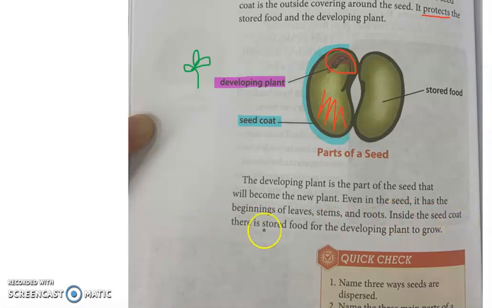Inside the seed coat, there is stored food for the developing plant to grow. So the last part is called stored food. And the stored food is for the developing plant. So this is for the developing plant. So when we just planted a seed in a pot, they don't have any food, they have no nutrition, they only have water. That way they eat off the stored food part to grow.